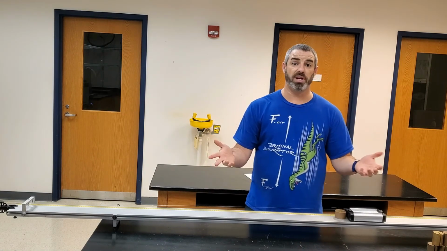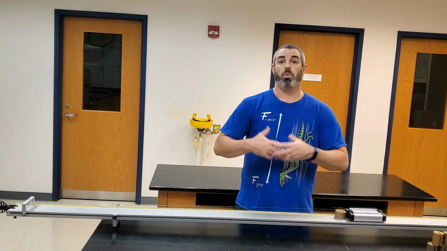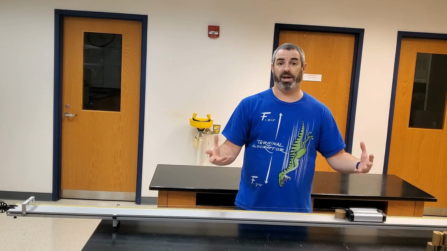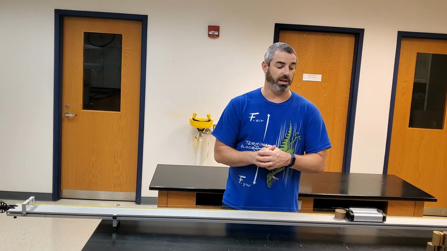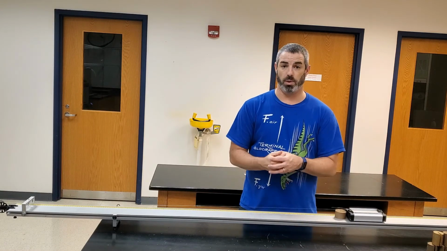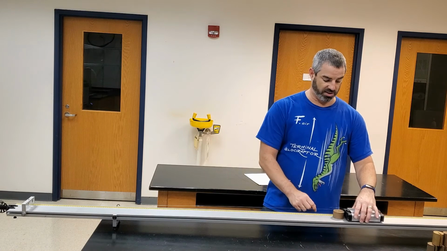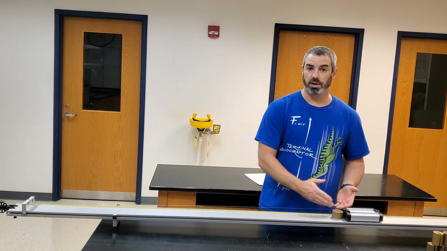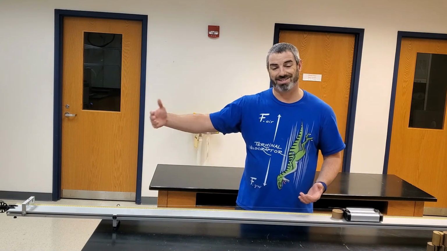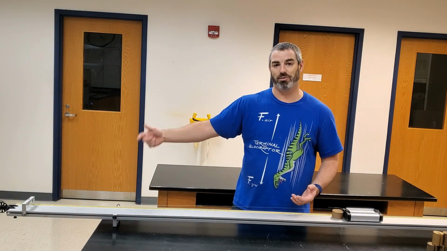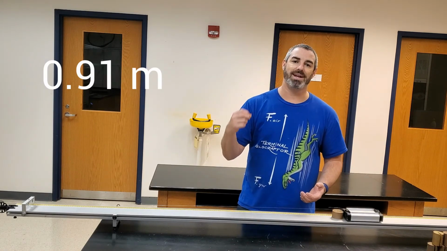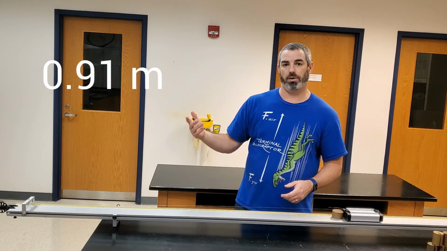Right. So for this data collection, we're going to do the low-tech version, where we don't have any of these fancy gadgets and sensors. What we need to know is that this cart is going to travel in the direction and accelerate until the mass hits the ground. The mass is 0.91 meters above the ground.